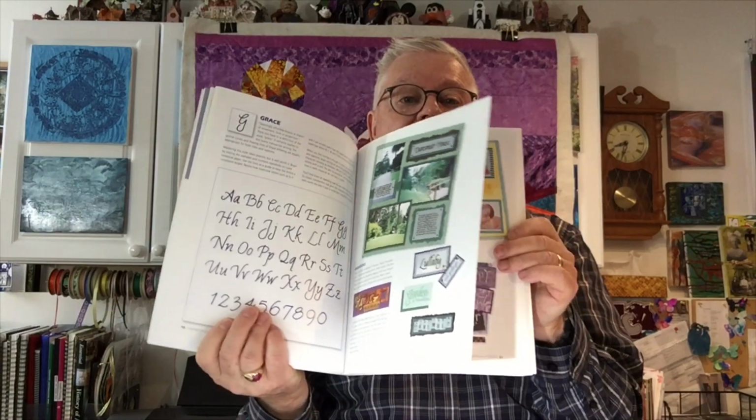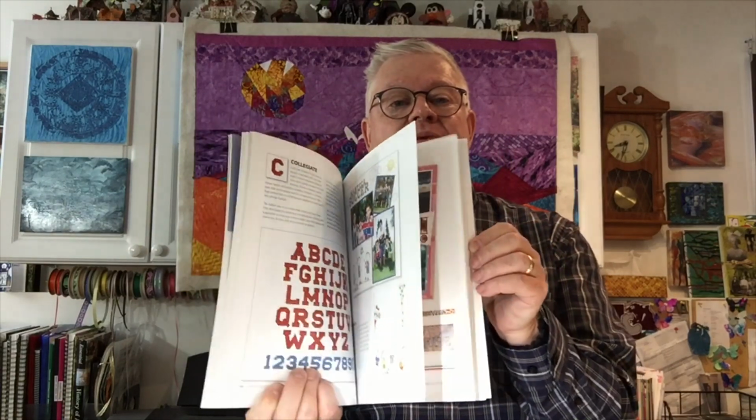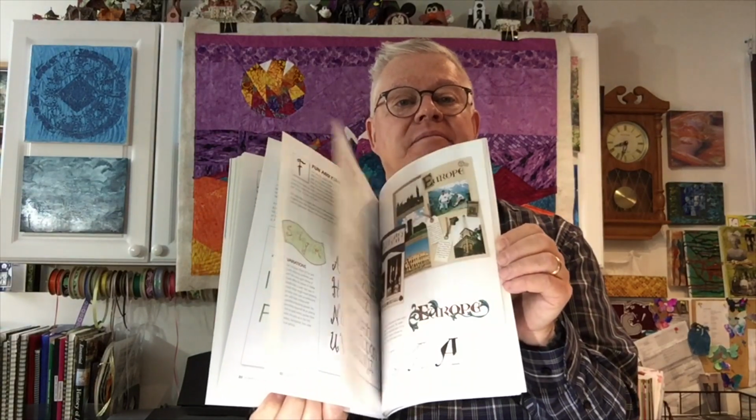Now, I'll be honest, I have never tried any of these fonts, and I've had the book. It was my intent to do so, but I didn't. However, it does give you information about how to do these kind of fonts, and it might give you ideas.